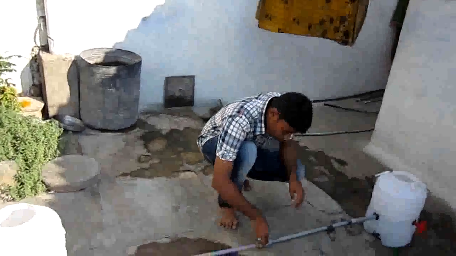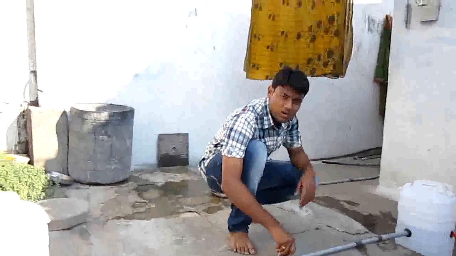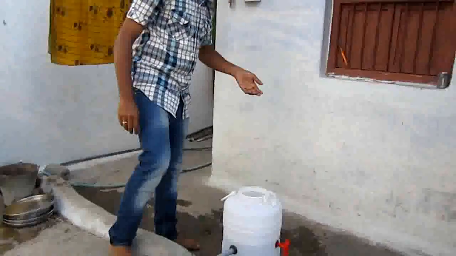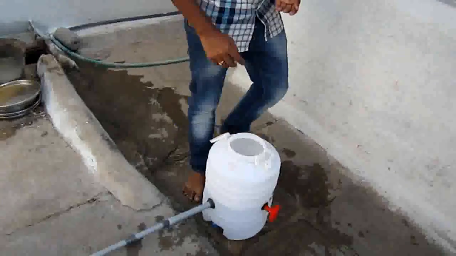It absorbs the poisonous gases present in this water, which cannot be removed by the process of coagulation, flocculation, and sedimentation. After the filtration of water is completed in the activated charcoal chamber, we have to open this valve to let the water into the storage tank, so that we can drink this water.